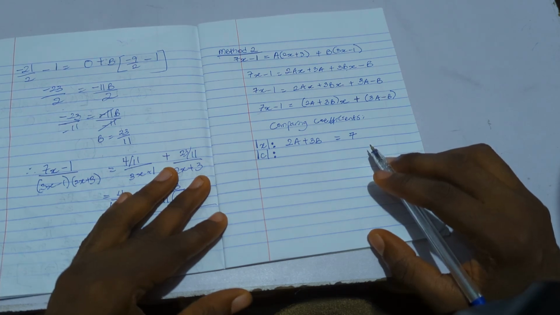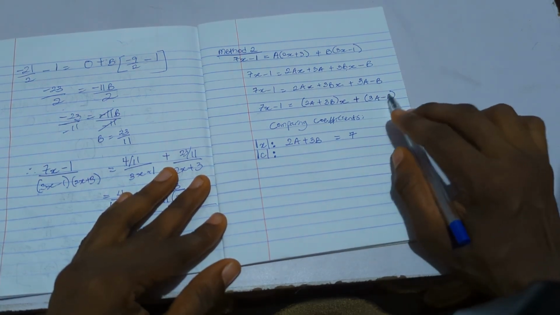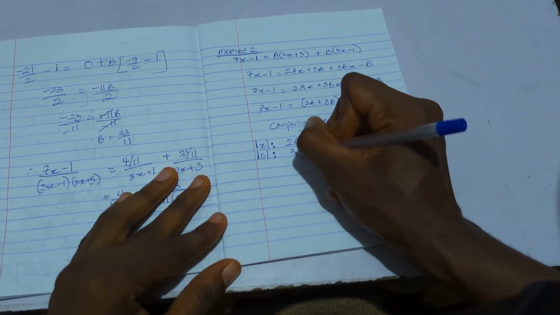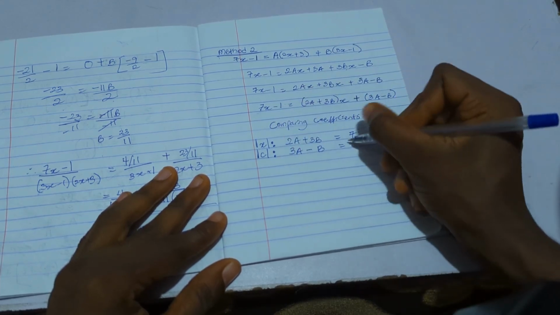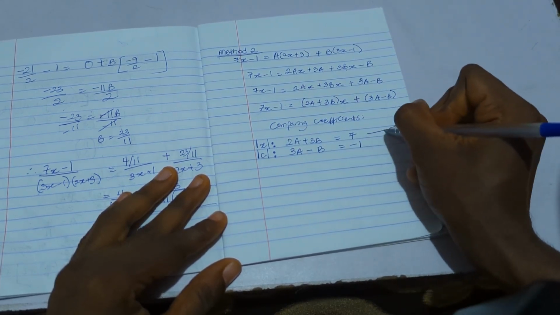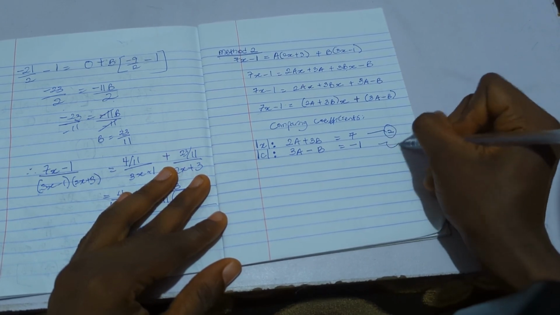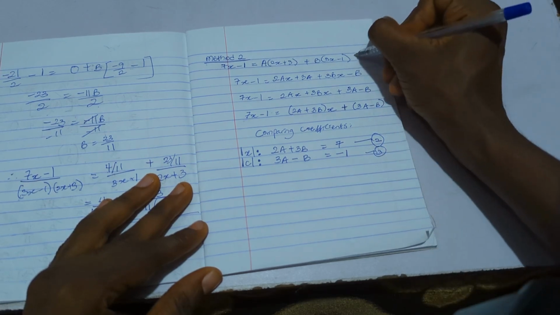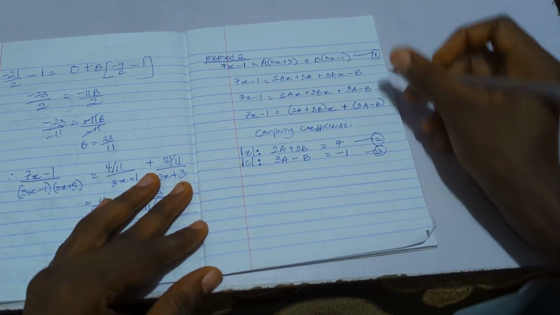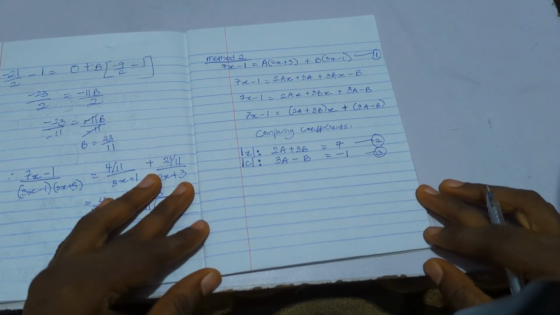It's just an ordinary number. So here it says 3a minus b equals minus 1. I'll call this equation 2 and this equation 3. The reason I called them equation 2 and 3 is because this was originally my equation 1, and I don't want to use the same names over and over again.